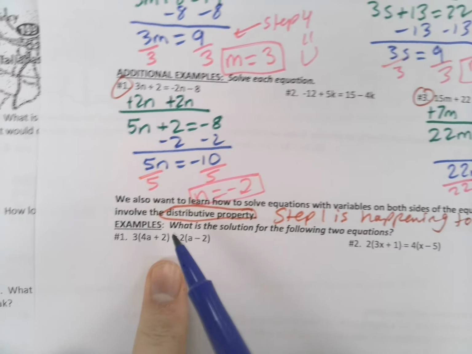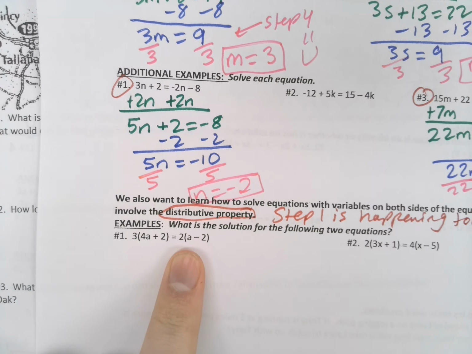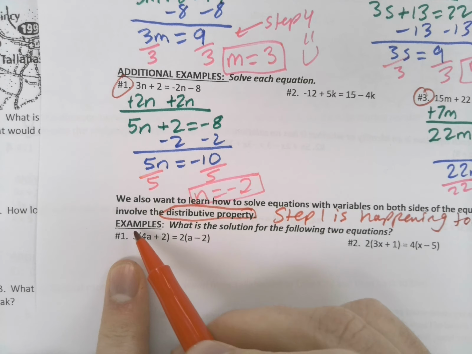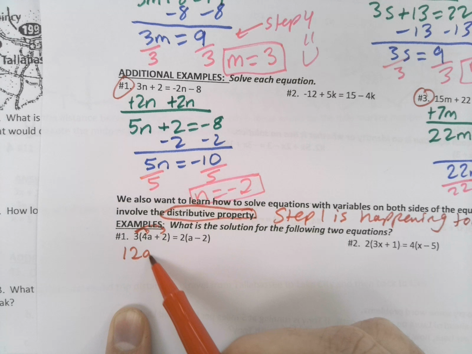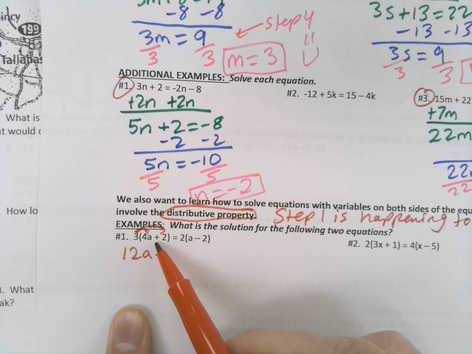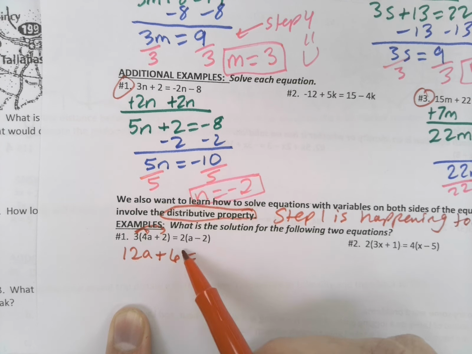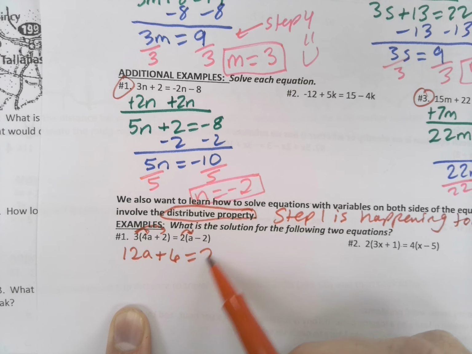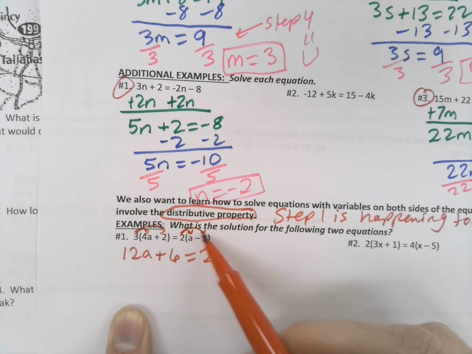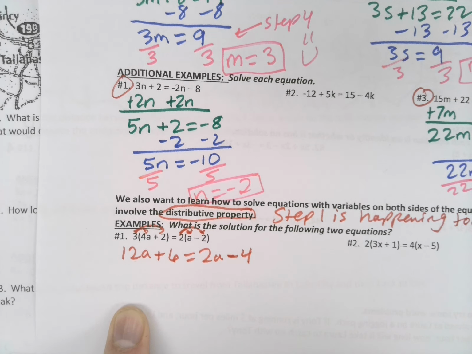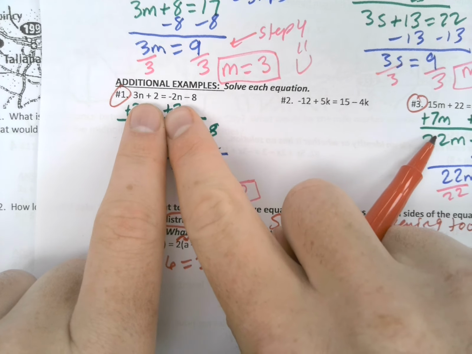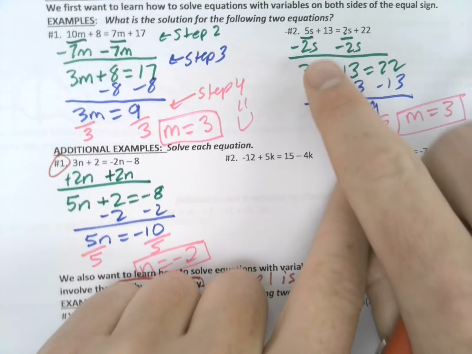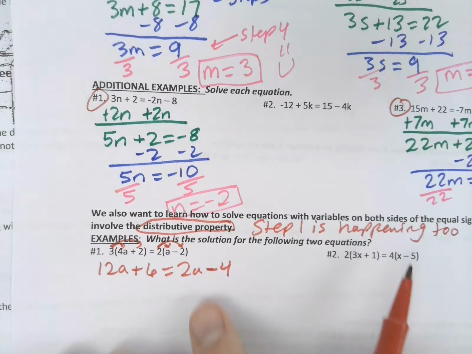And in fact, check it out. We got parentheses here and parentheses here. So as far as step 1 is concerned, we're going to take 3 and distribute it to 4a and 2. So 3 times 4a is 12a. 3 times 2 is 6, equals 2 times a, 2a, 2 times negative 2, minus 4. And wait a minute, look at the setup. That's what we were getting here, here, here, and here. This is the exact same setup.